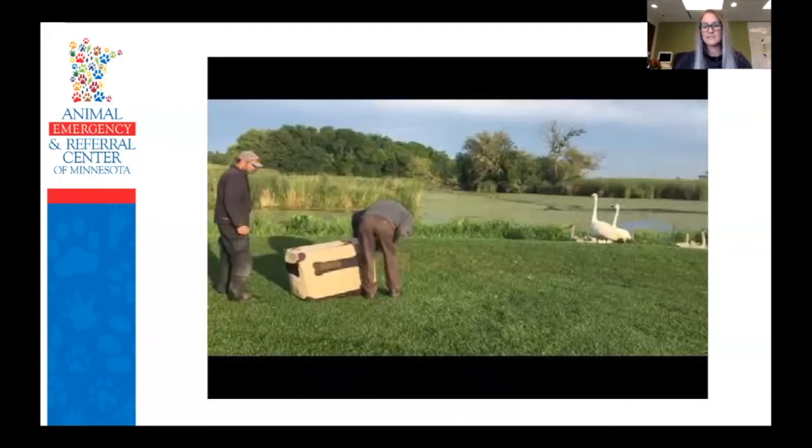But this is an example. She took in this young swan and it had a foot injury. What was really cool about this situation is you are able to release it back to its actual family. This is why record keeping and paperwork and details are so important in a situation like this. So let me get this started here for you.